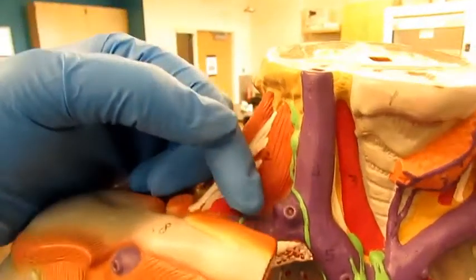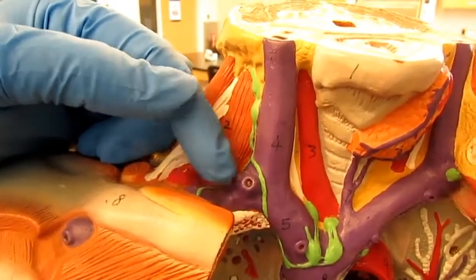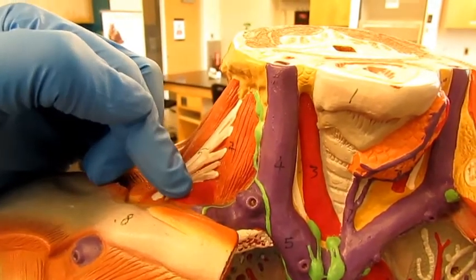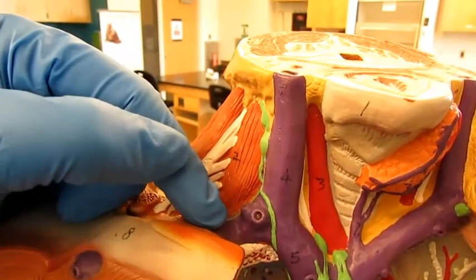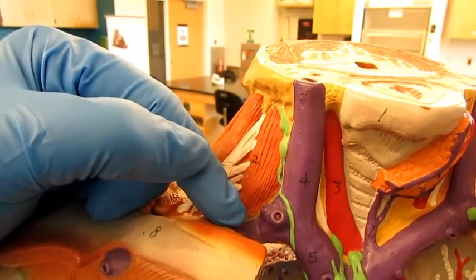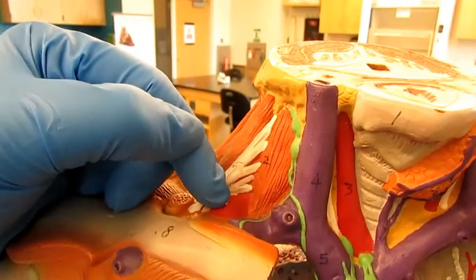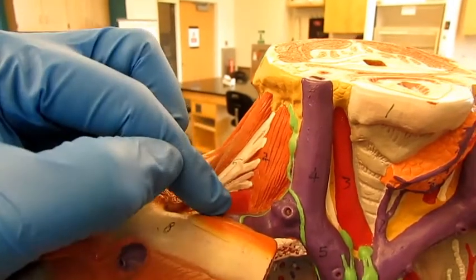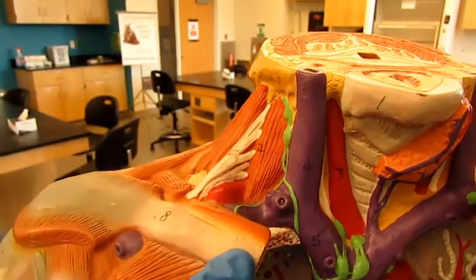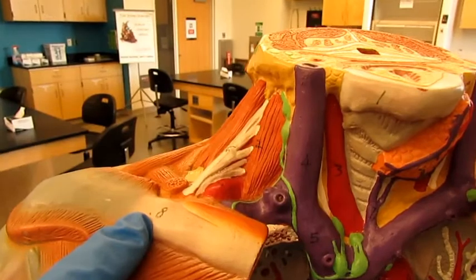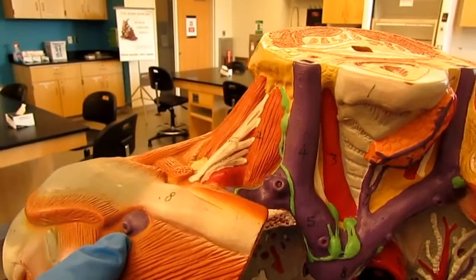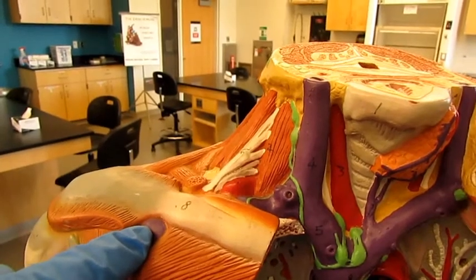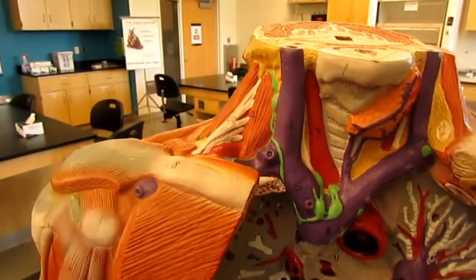Right here, we can see this vessel, which is together with this red vessel over here. This is the right subclavian vein versus the right subclavian artery. As soon as both of these vessels pass deep to the clavicle, of course, they change name. And so this vessel right here would be the axillary vein.